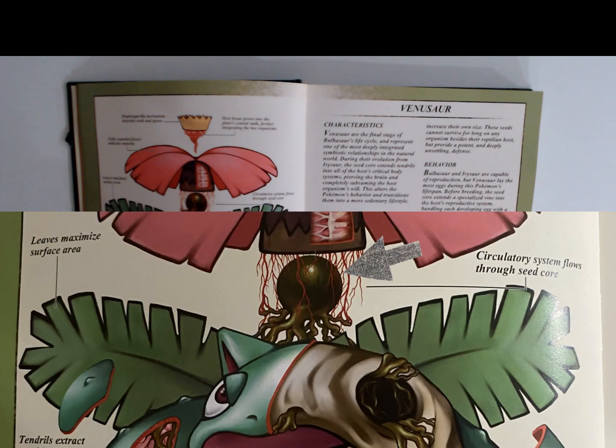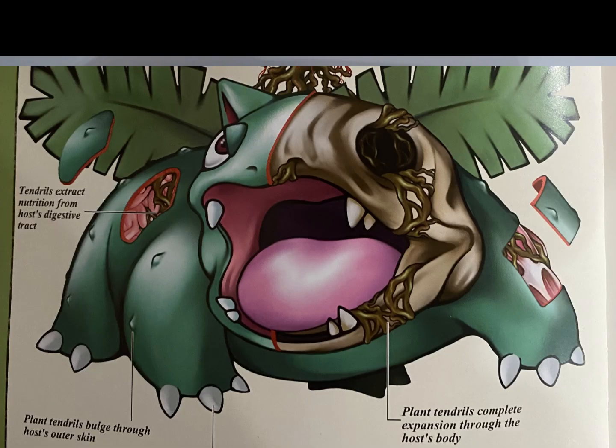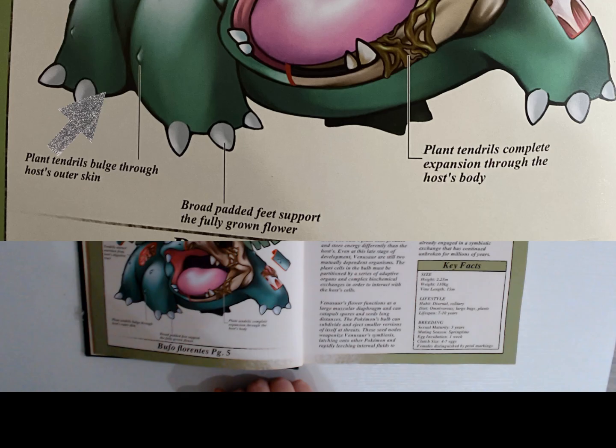The circulatory system is also featured right inside that stem stalk. Also, the leaves are maximizing the surface area to collect all that sun for its powerful moves. Inside, you can see the tendrils extract nutrition from the host digestive tract. You'll see some more tendrils around the eye and skull here. Plant tendrils complete expansion through the host body.